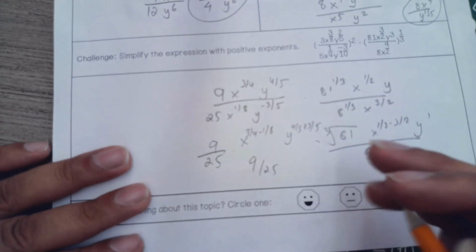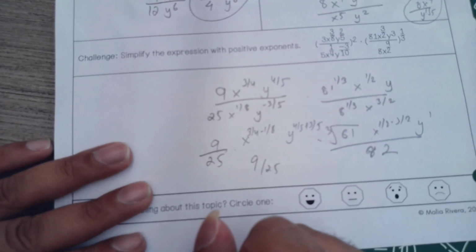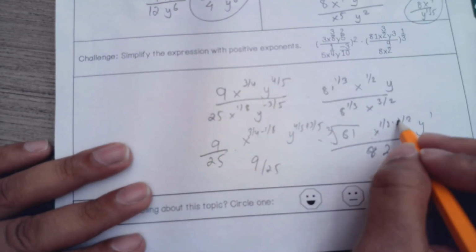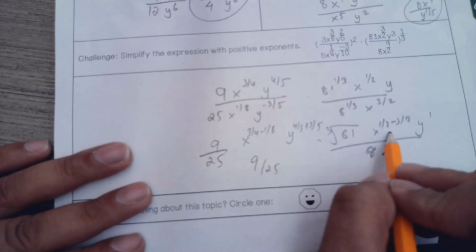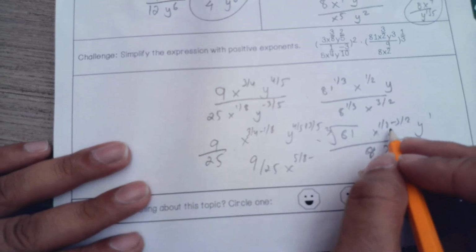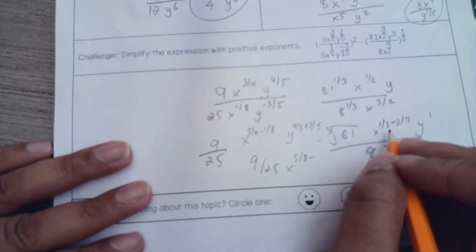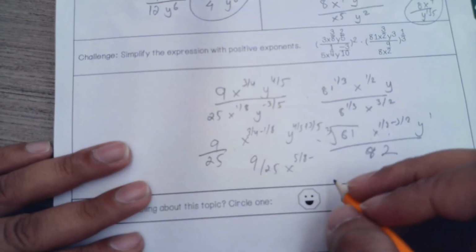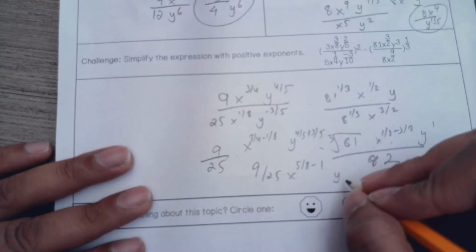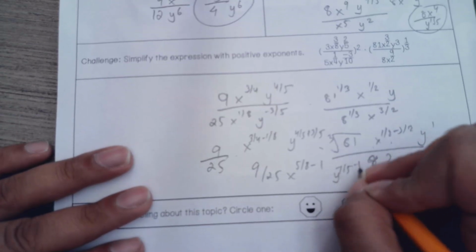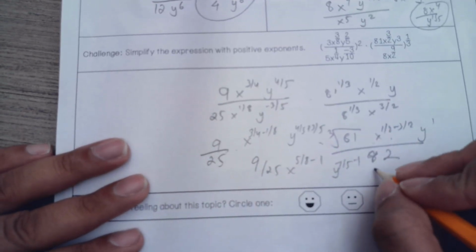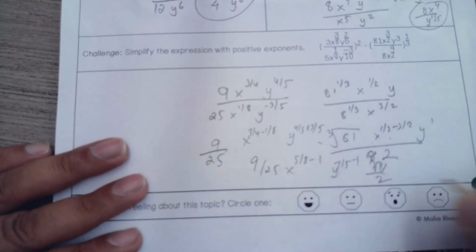This is 3/4 minus 1/8, which is 6/8 minus 1/8, which is 5/8. And then on the other side, we have x to the power of 5/8 minus, what is this? Can you imagine now? Okay. Negative 2 over 2, so it's 1. 5 is minus 1. y to the power of 7/5 minus 1. Of course, the cube root of 81 over 2 is still there. And you can just do that. So you get the cube root of 81 over 2.